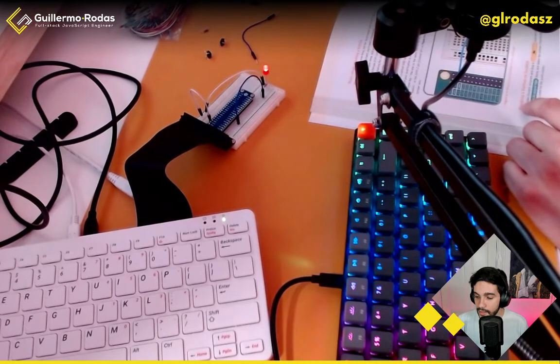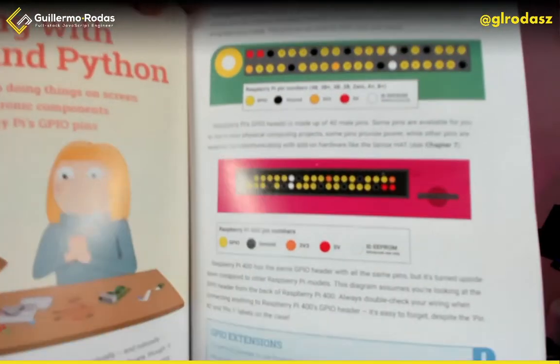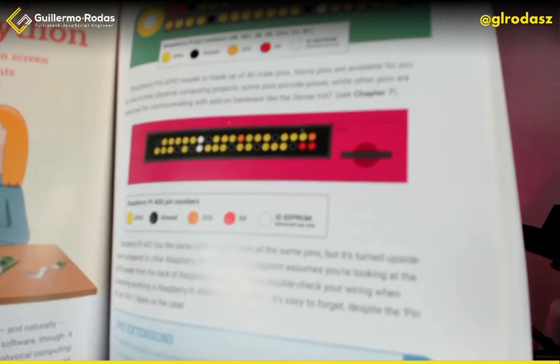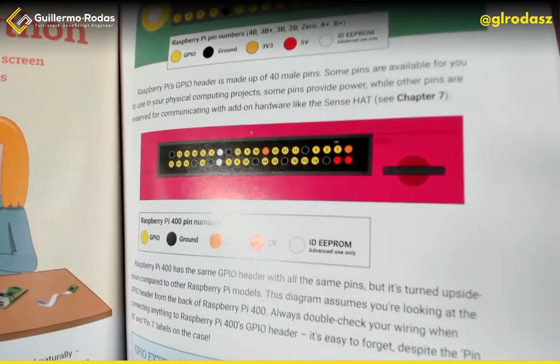So basically the concept is really simple. You have these different pins. Let me show you because I have something here. There is a graphic here. The yellow ones are the ones that you can code.